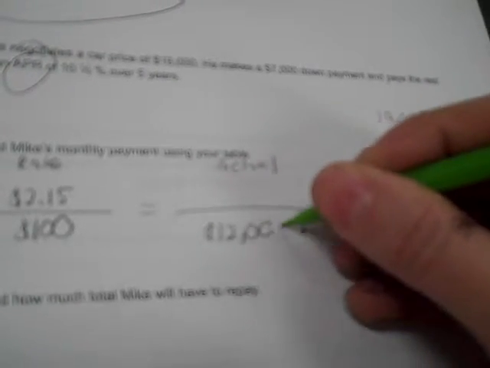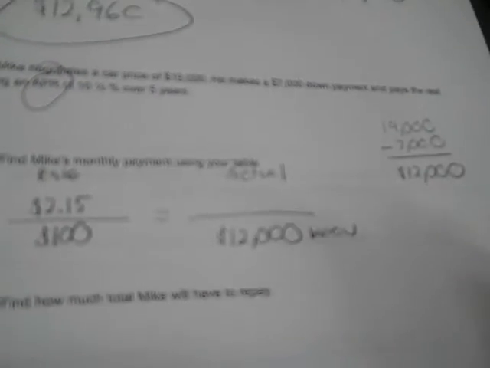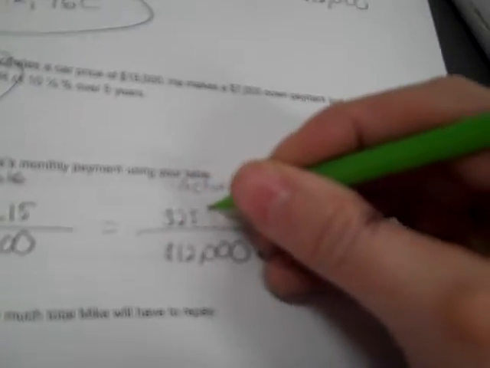Now it's very easy to find the monthly payment. Okay. You just cross multiply and divide. So 2.15 times 12,000, divided by 100, and he has to pay $258 per month.